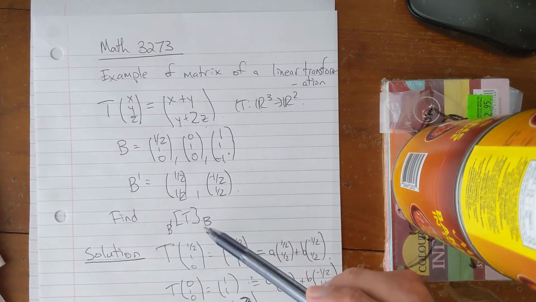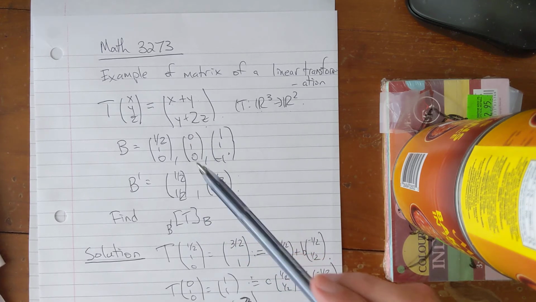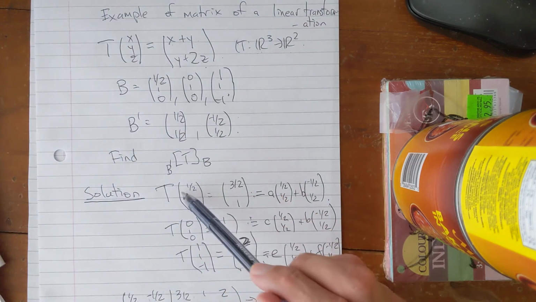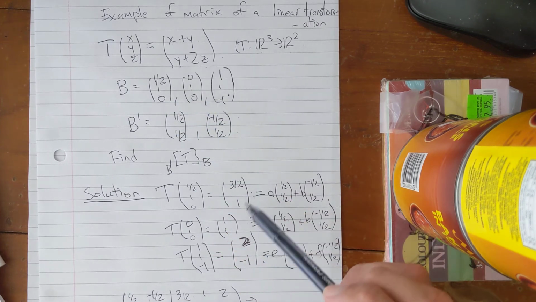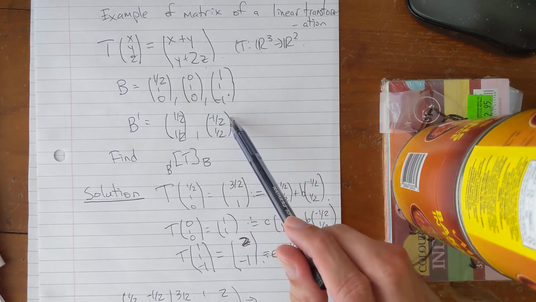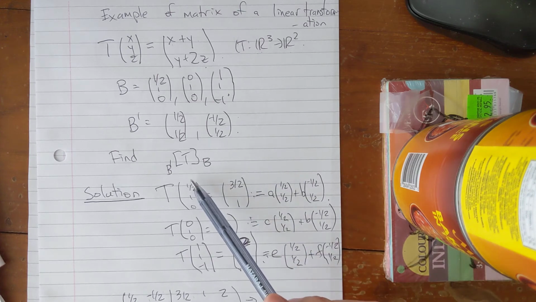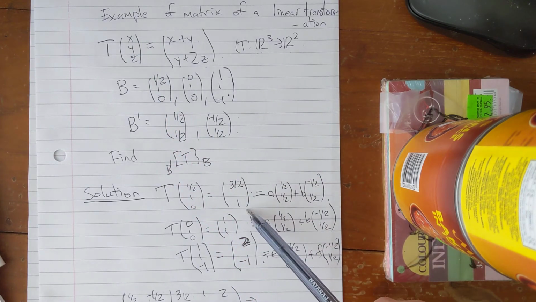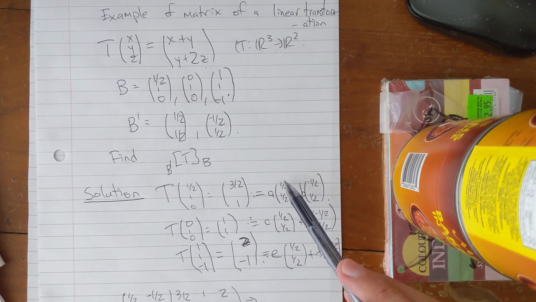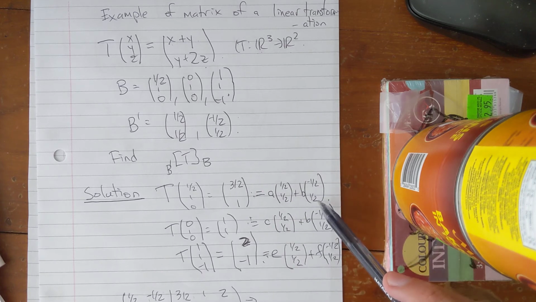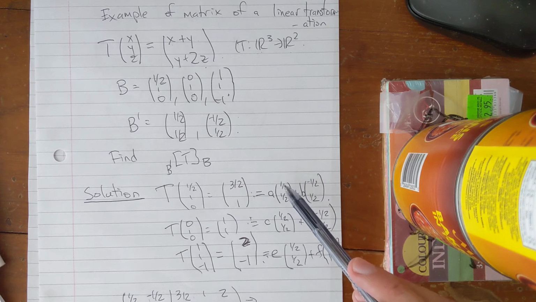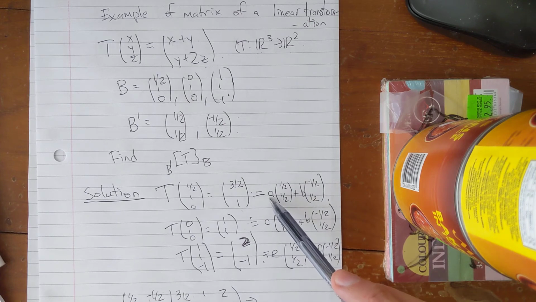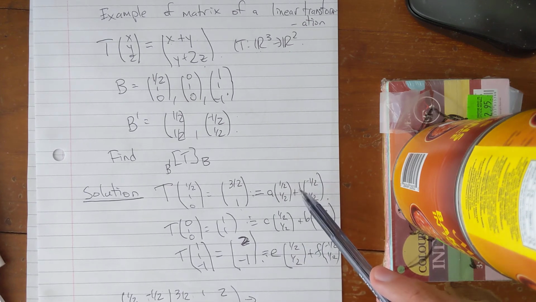So what is involved? Well, we have to plug in each vector of the basis B into T, and then each time we do that, we have to find the coordinates of that vector in terms of the basis B prime. For example, if we plug in (1/2, 1, 0) into T, we get the vector (3/2, 1), and we have to write that in terms of the two vectors (1/2, 1) and (negative 1/2, 1). So we have to solve a times (1/2, 1) plus b times (negative 1/2, 1) equals (3/2, 1). And the solution, a and b, will be the first column of the matrix of T.